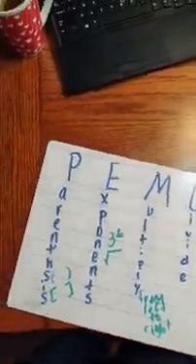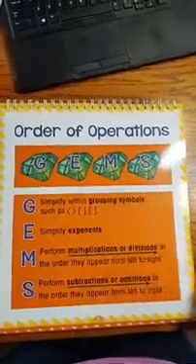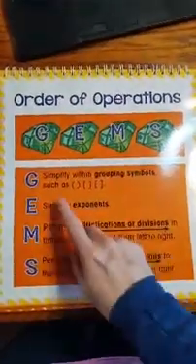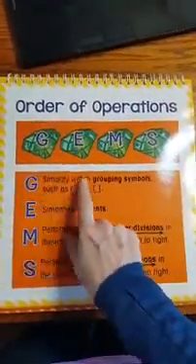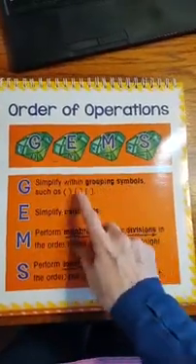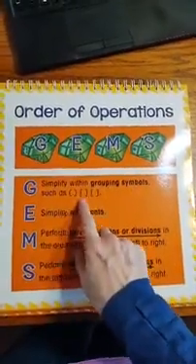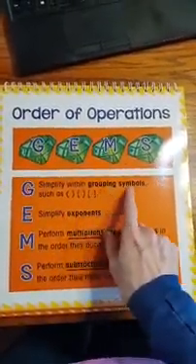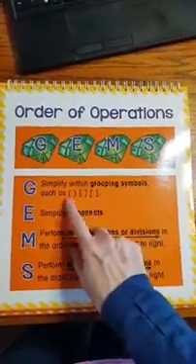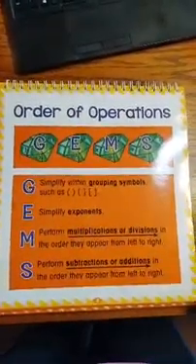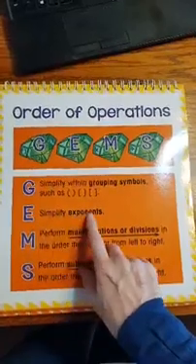Now I've got another way, and this might be a little bit easier way for you to remember. So let me pull it in here. This is order of operations, and they do this by saying GEMS. So they have us remember that we do grouping symbols first. Instead of calling them parentheses, they call them grouping symbols, and there are our different grouping symbols that you could have. Then you do exponents.